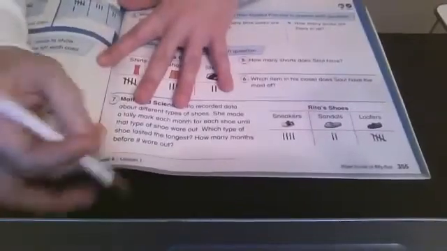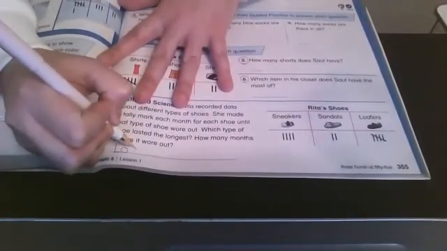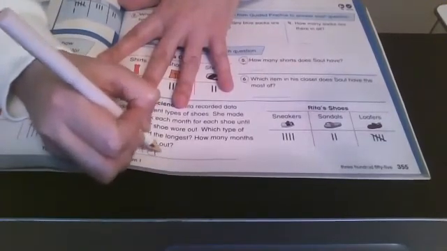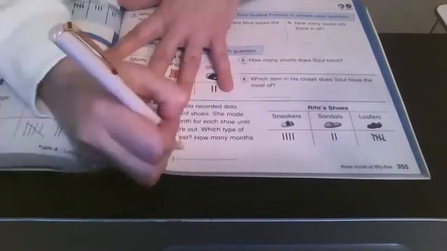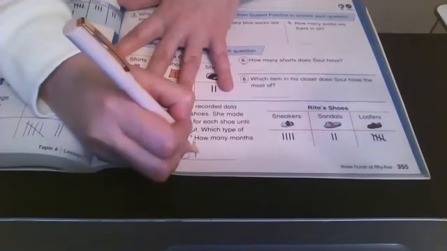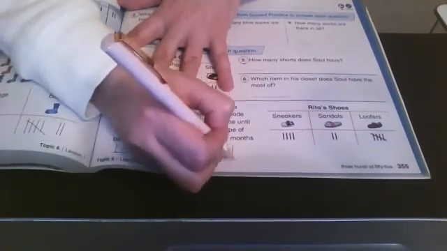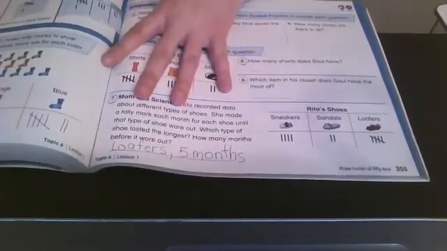So for my answer, we're going to put loafers. Okay, loafers. And that's the shoe that lasted the longest. And then I'm just going to put a comma and then put 5 months because they lasted 5 months according to those tally marks before they wore out.